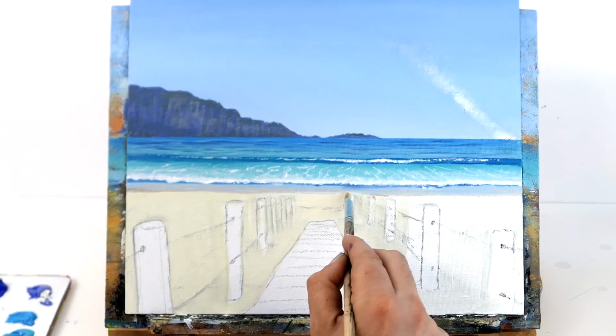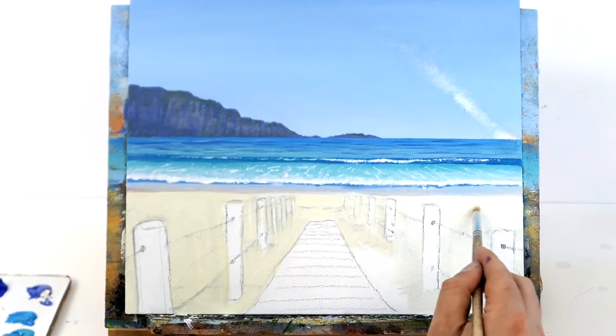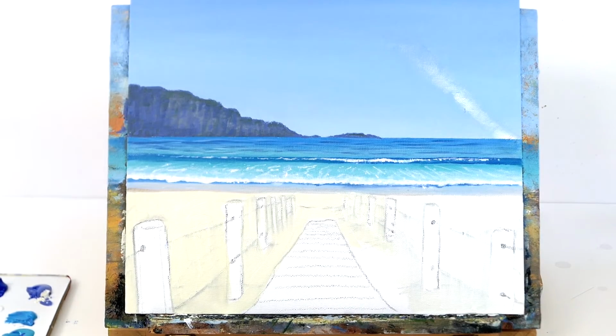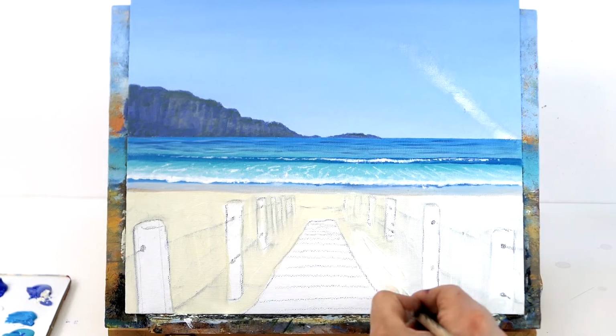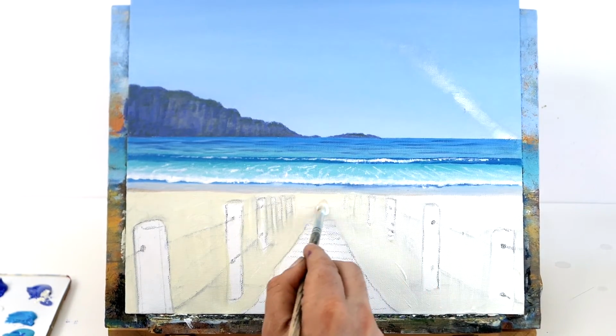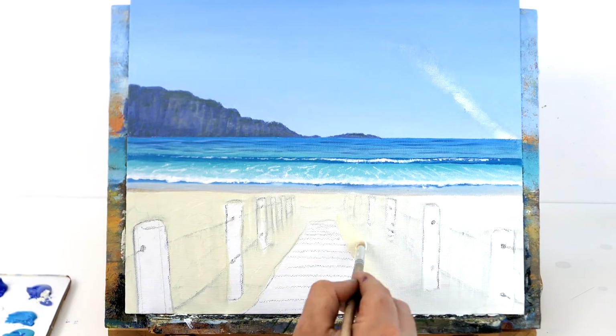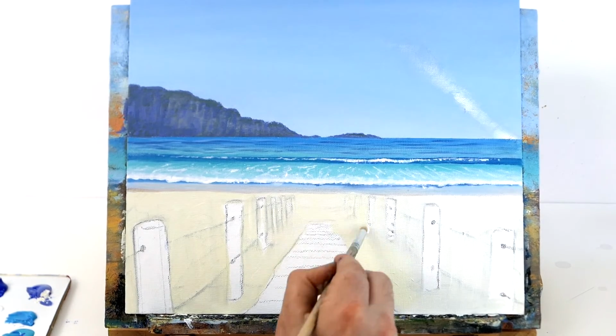So if at home you've used a pencil and you're getting dirty marks like me, don't worry. Just like the whites that we use for the ocean, you can always wait till it dries and just go over the top and repaint it, and it'll get rid of any horrible grey marks. So let's just block her in.